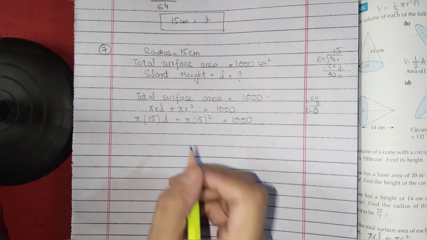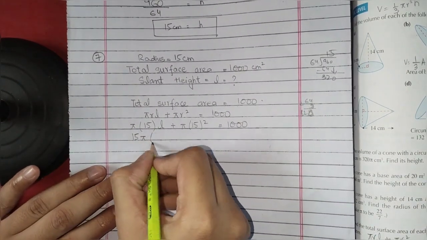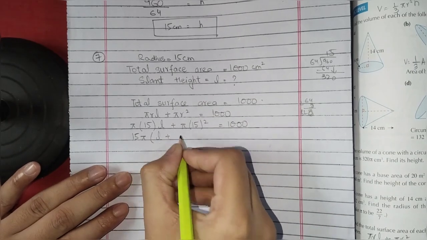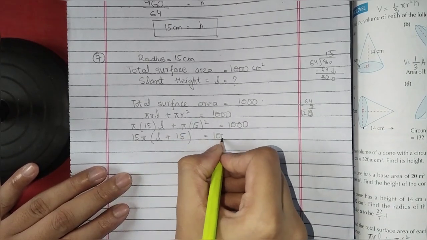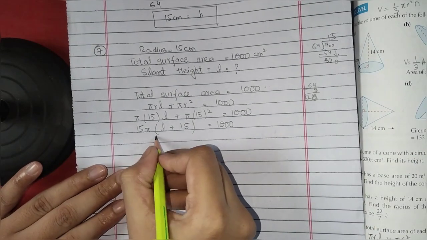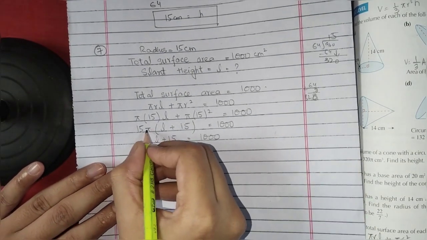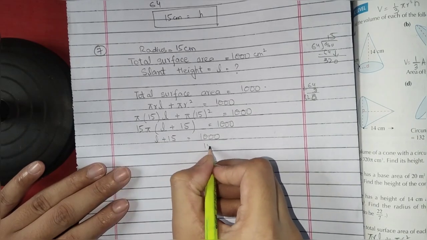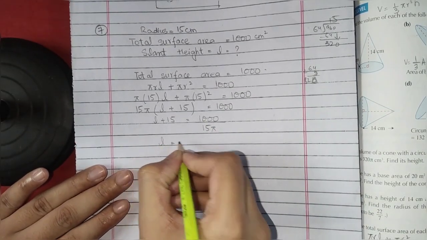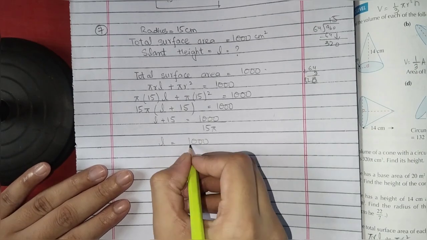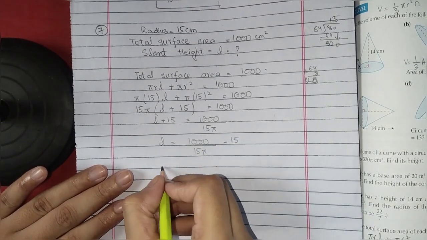Now solve it. Here we see 15 pi is common, take it common. Here becomes L plus 15, which is equal to 1000. L plus 15, keep it here, and 1000. 15 pi is multiplying here. When it comes to the other side, it will be in the divided form. Now you have to find L. It becomes 1000 divided by 15 pi minus 15, and you will get your answer L.